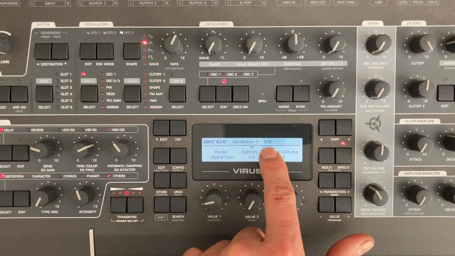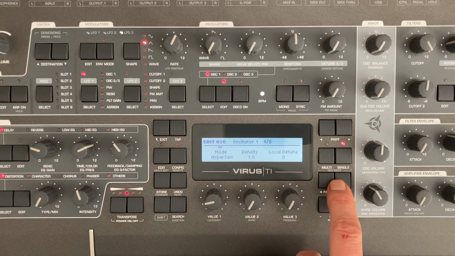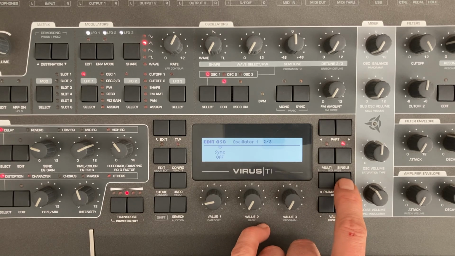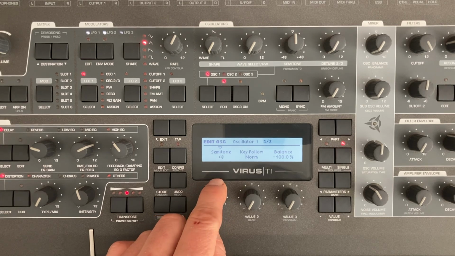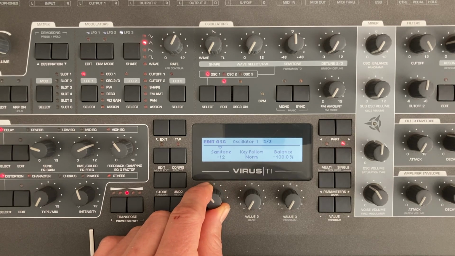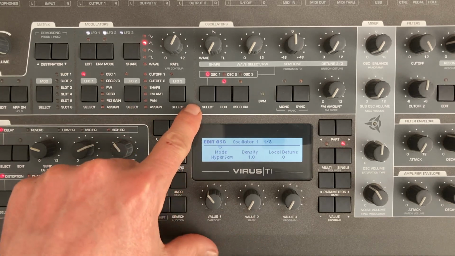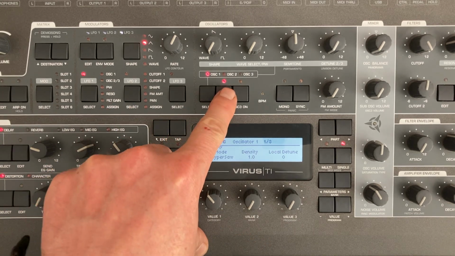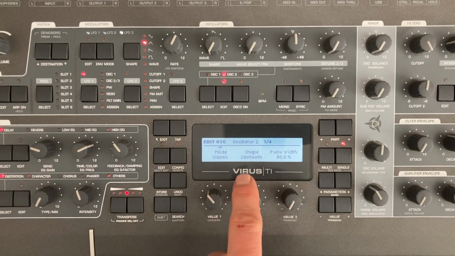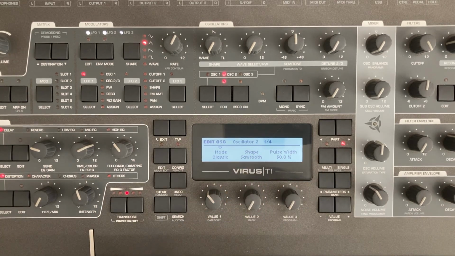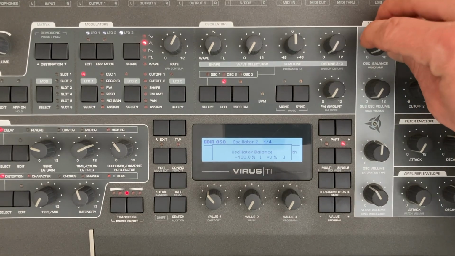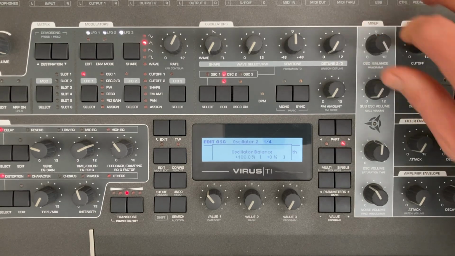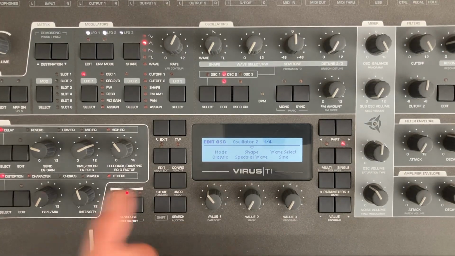And for that oscillator, you've then got, on the page, different pages for your hypersaw. Density, detune, sync on and off, and then semitone, key follow, and balance. So if I then go up to my oscillator section here where I select oscillator 2 by pressing the select button, everything on this page is referring to oscillator 2. Up here, I have the balance between oscillator 1 and oscillator 2. I've got hypersaw on oscillator 1, and I'm going to go to oscillator 2, and I'm going to turn that to a sine wave, okay, because that's a very different waveform.